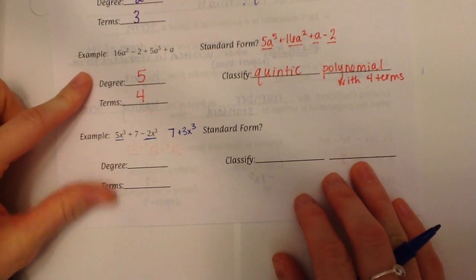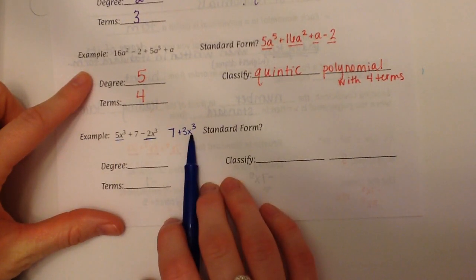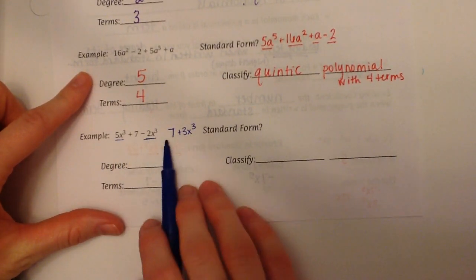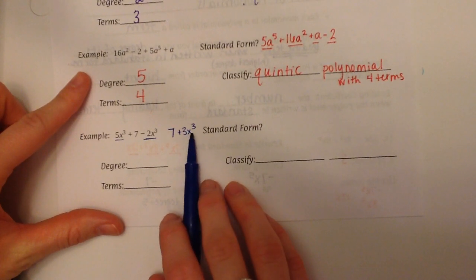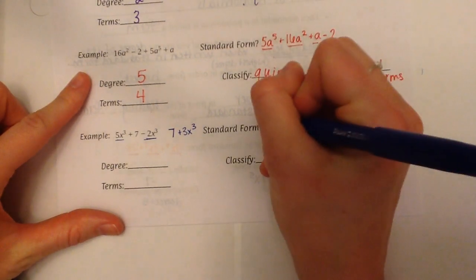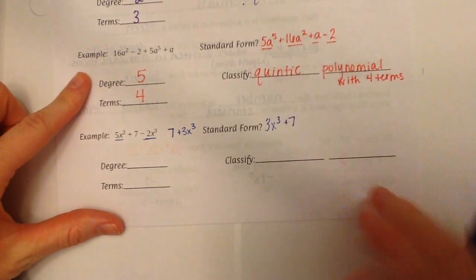So now we write this in standard form. So all we did from here to here was simplify. We combined our like terms. So now we have 7 plus 3x cubed. Well, to write that in standard form, you have to write your highest exponent first. Our highest exponent is a 3. So we have 3x cubed plus 7.